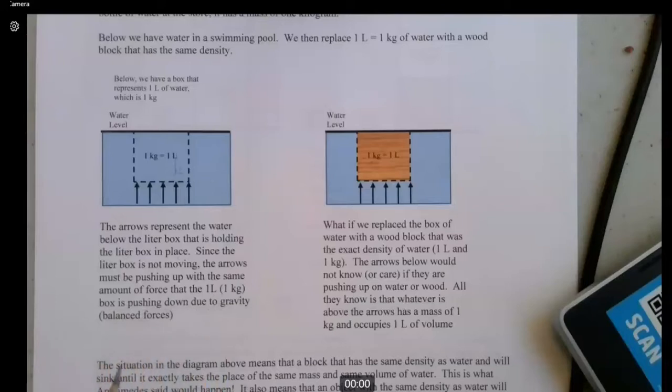And those are balanced forces, which we talked about in class. So the water's just going to sit there and stay in one place. Now let's go over to the diagram on the right.